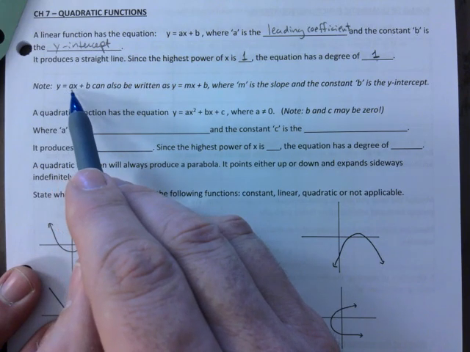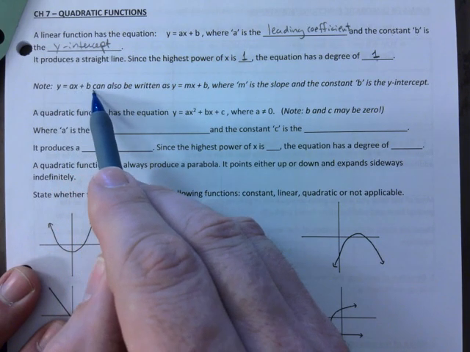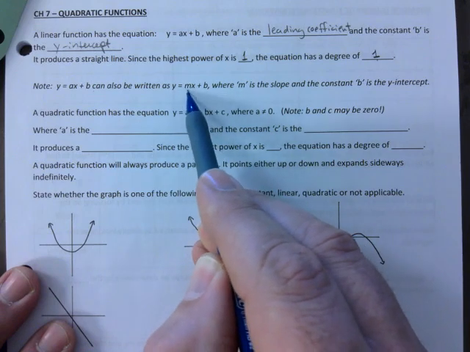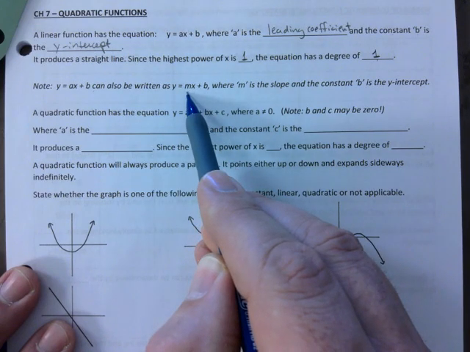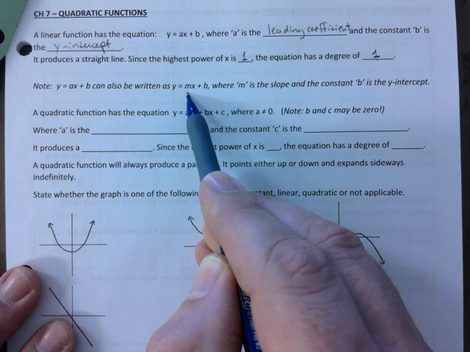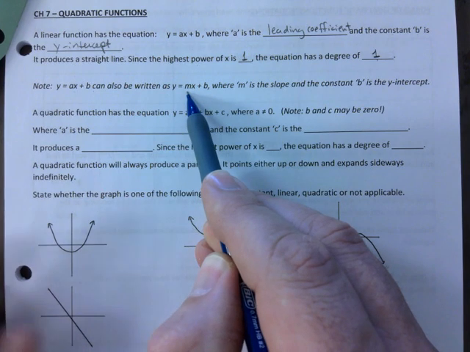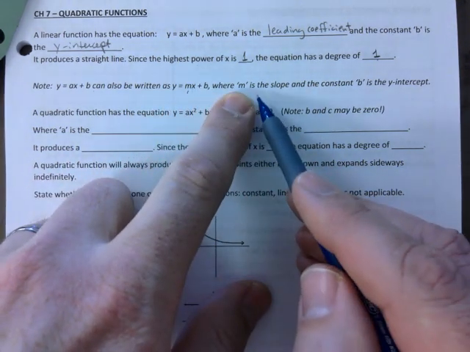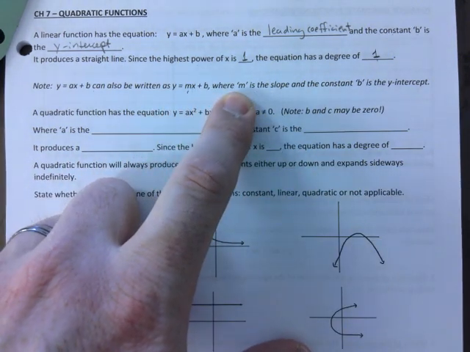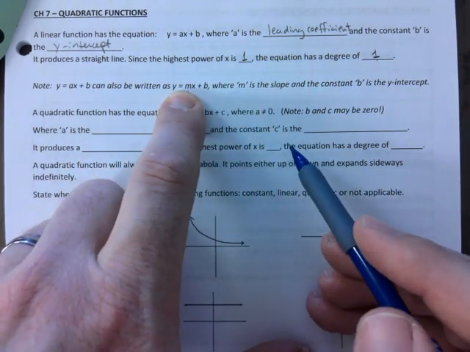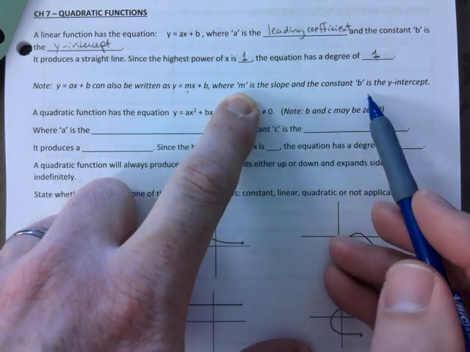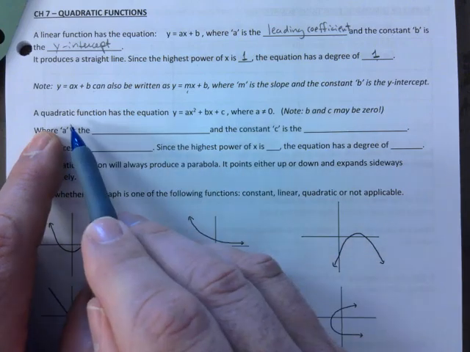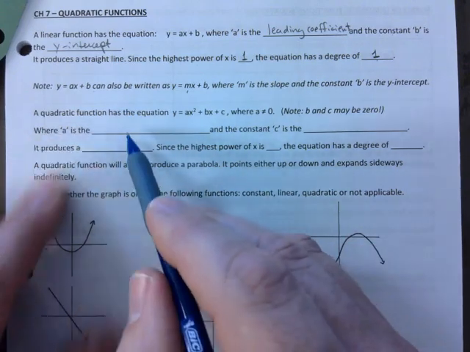Note, y is equal to ax plus b can also be written as, this is probably how you remember it, mx plus b, where m was the slope. Do you remember the slope vaguely? It tells you how steep the line is. But from now on, we're not going to necessarily refer to it as m. m is the slope and b is the constant. It's just a number. Now let's shift gears to quadratic.